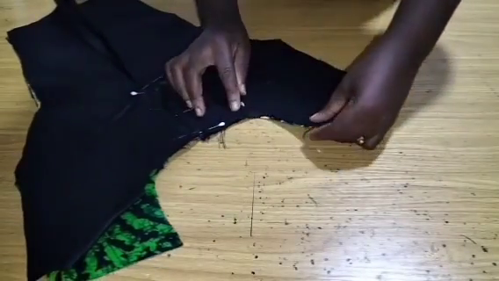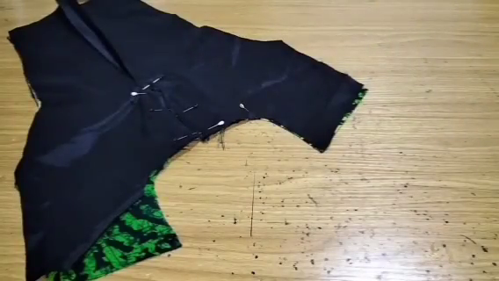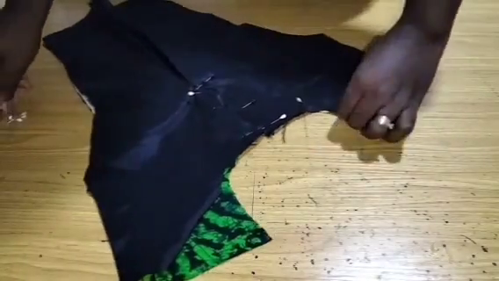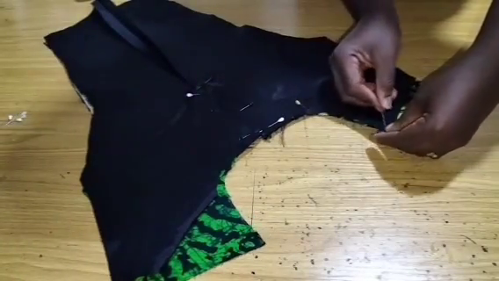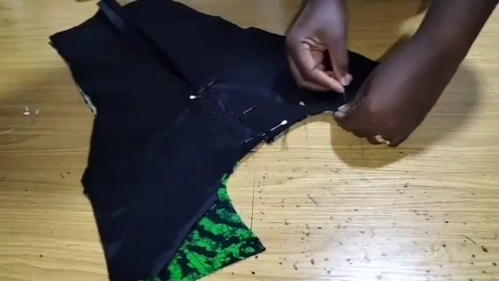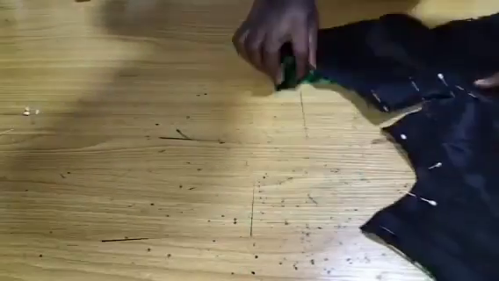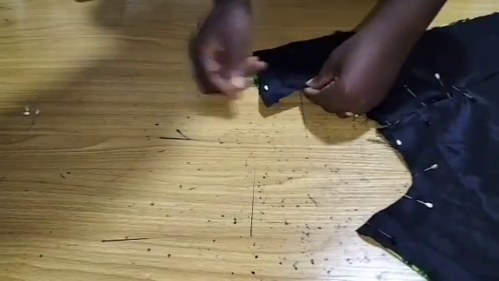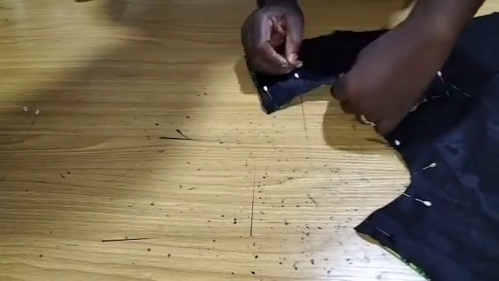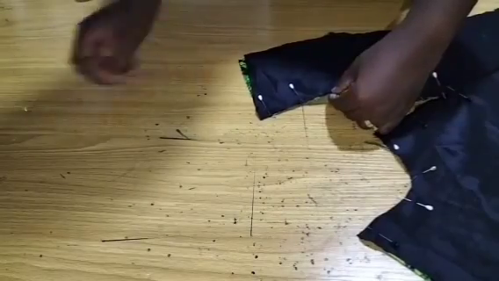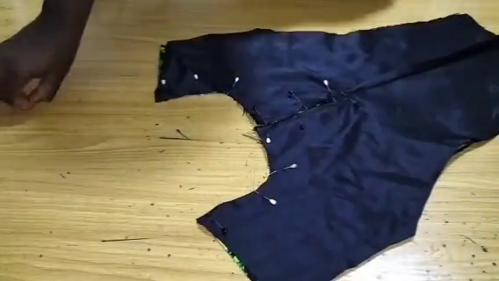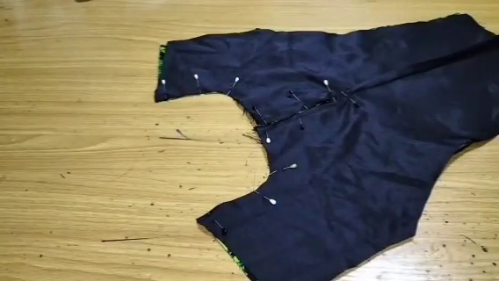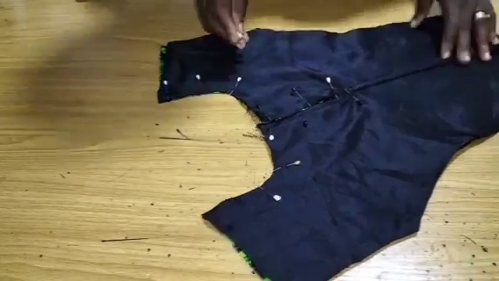So now I'm going to also pin the neckline, as you can see, on the other side. You have to pin before you go over to the machine to stitch. So this other side too, I secured with my pin as well. You have to do this for all the neckline. So I'm done pinning right now. I'm going over to the machine.